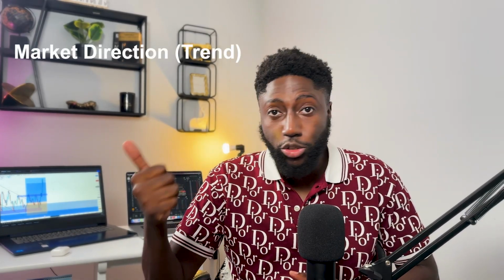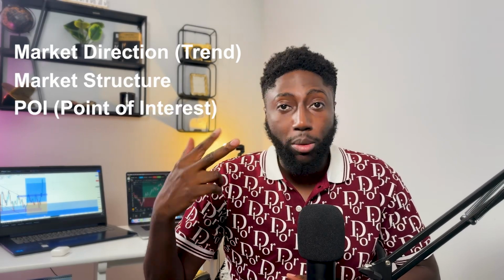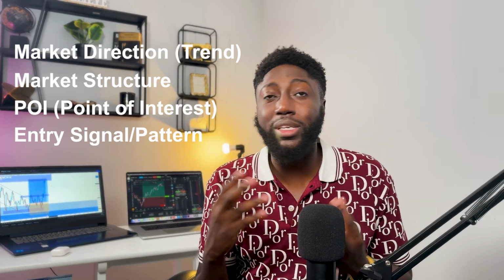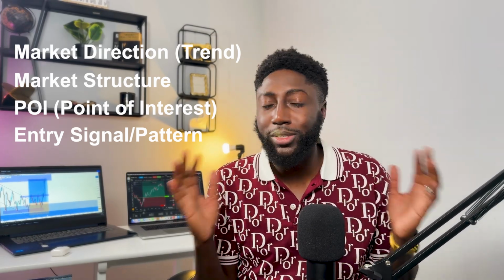Market direction, which is the trend, market structure, and then a point of interest. And you can maybe throw in a bonus one, which is my entry signal, which is either a pattern or a candlestick or something like that. But essentially it comes down to those basic components.